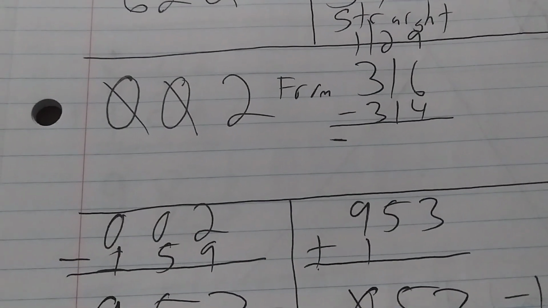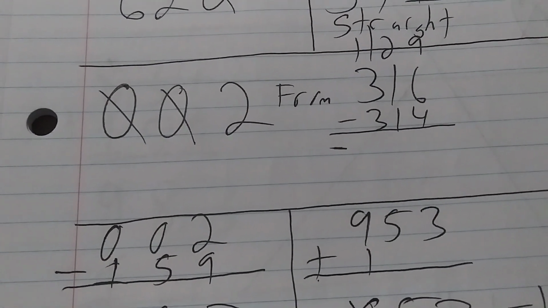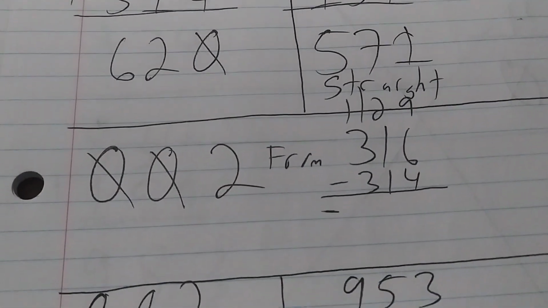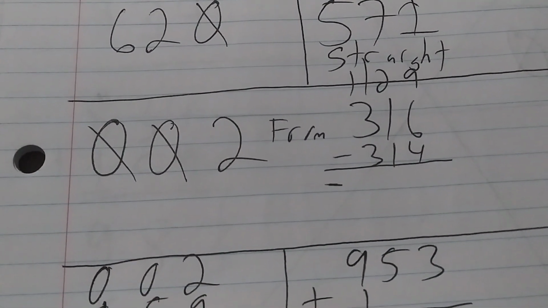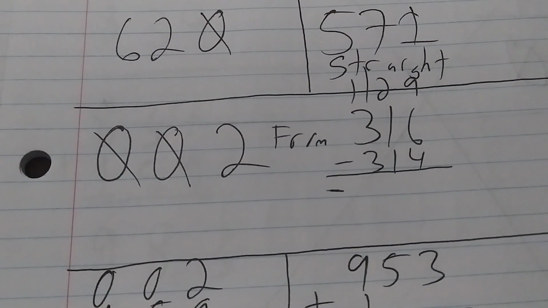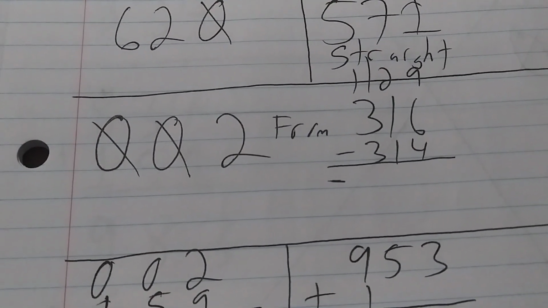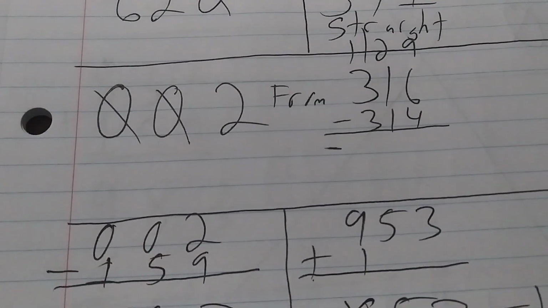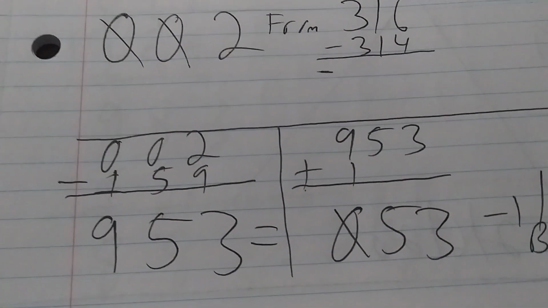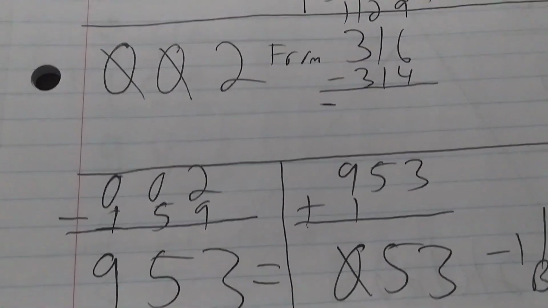Okay, and then you're going to take 316, which you got from up here, and minus off 314. So 3 minus 3 is 0, 1 minus 1 is 0, and then 6 minus 4 is 2. And that's on your left side here, 002. And that number did not hit in the next 7 days.